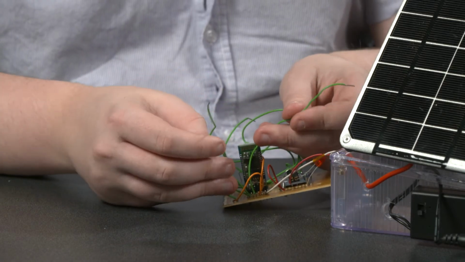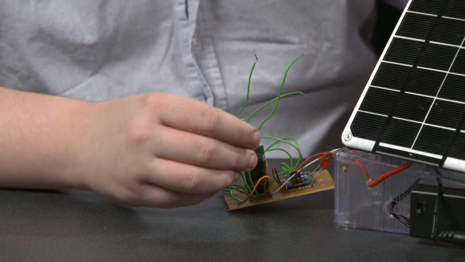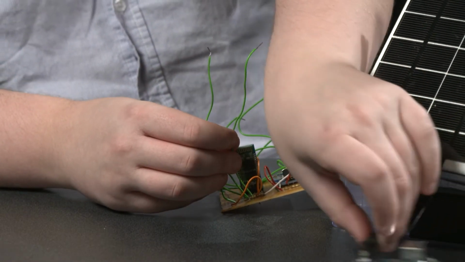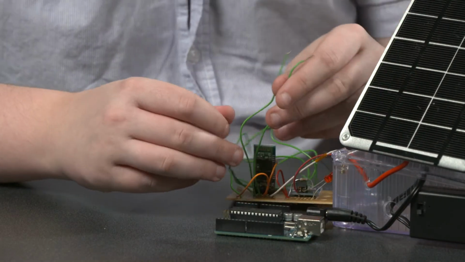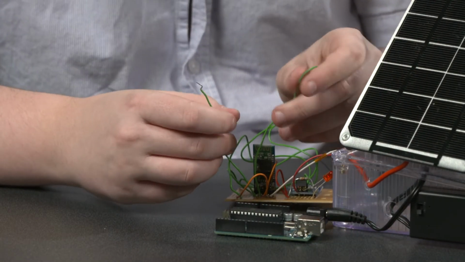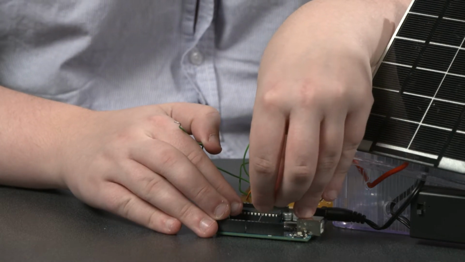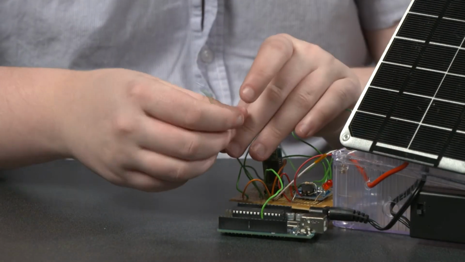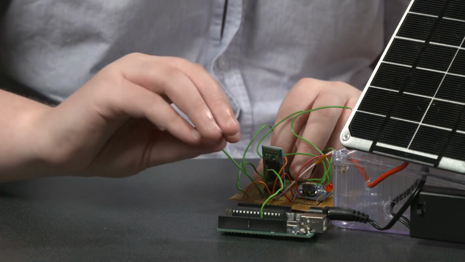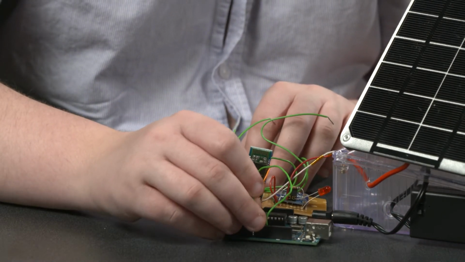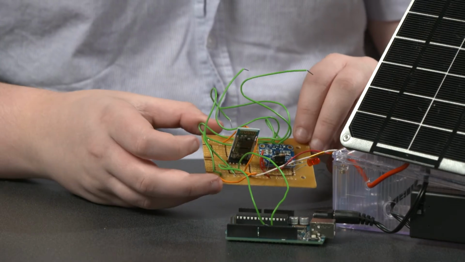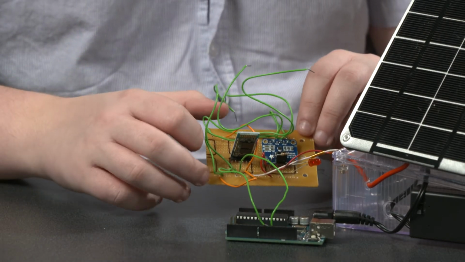Now we just have to connect these wires to our Arduino, which is over here. And you're going to connect the TX to pin 11 on the Arduino and the RX to pin 10. And then you can just put it into the case.